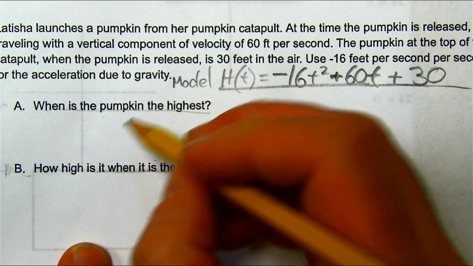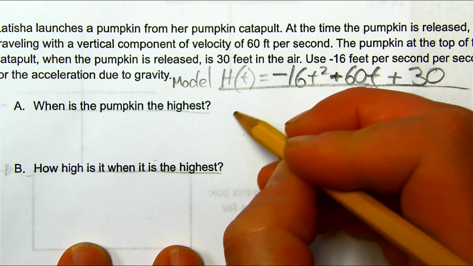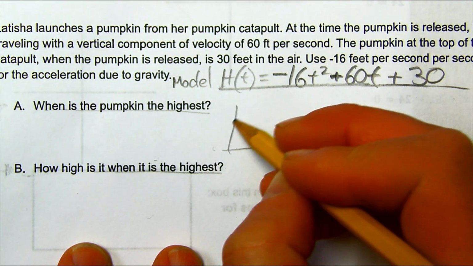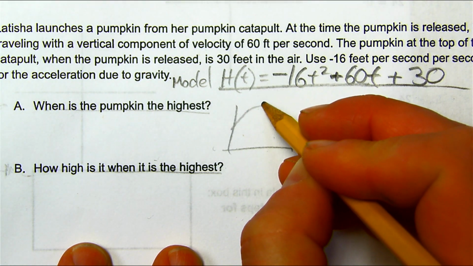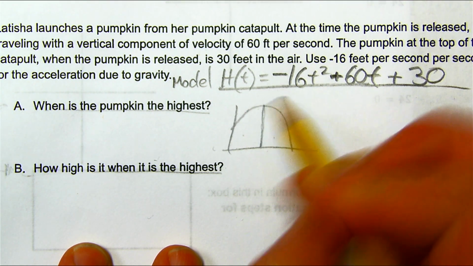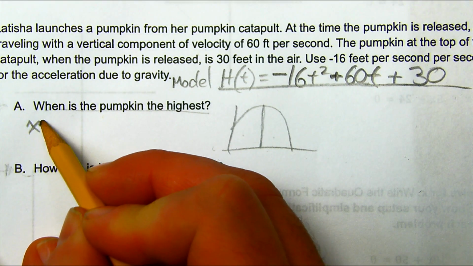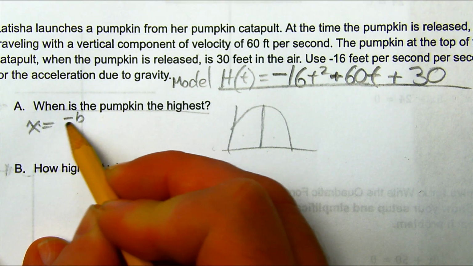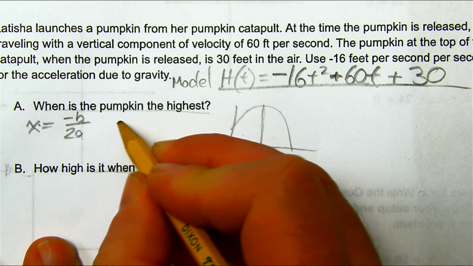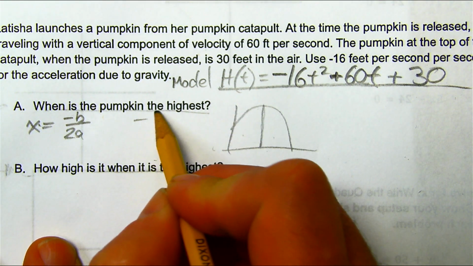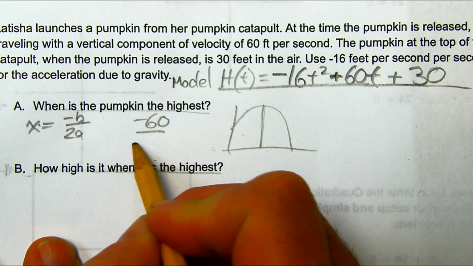When is the pumpkin the highest? Okay, always worth drawing a little picture. Here's the pumpkin the highest. It's the axis of symmetry. Opposite of b over 2a. Opposite of b is negative 60. 2a is negative 32.